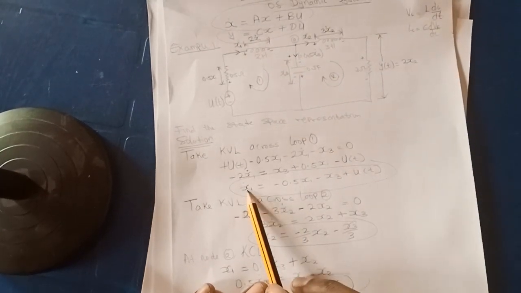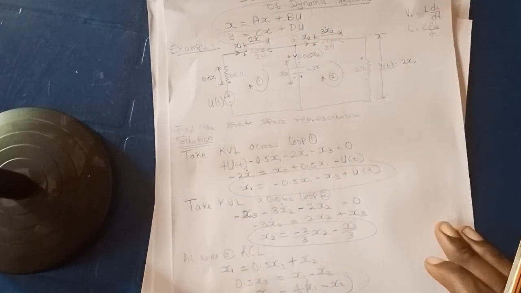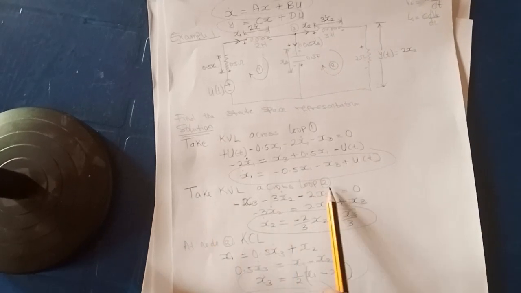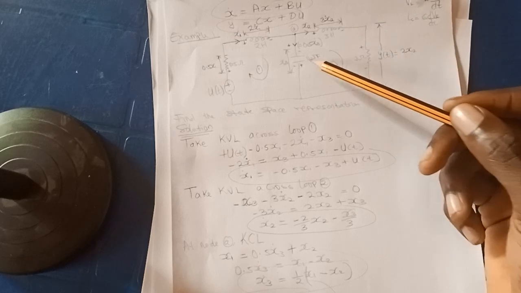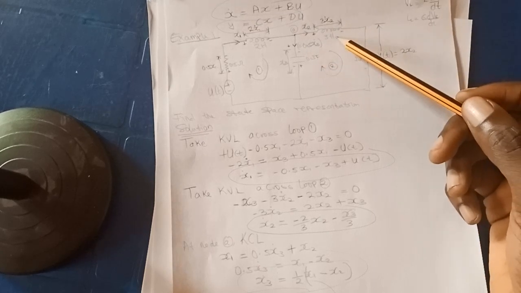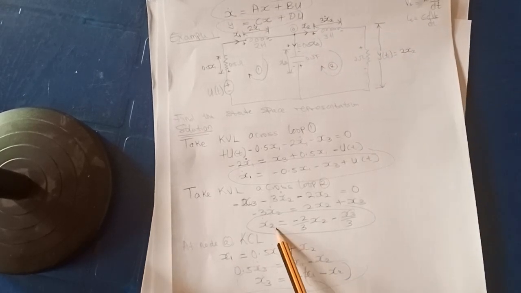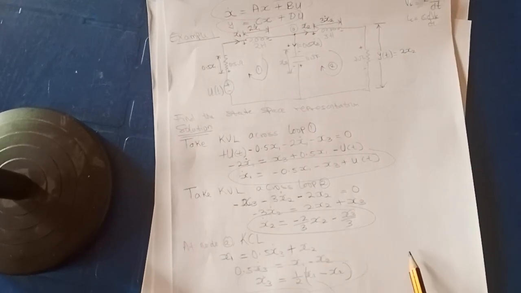If you rearrange that, you have the equation for x1 dot as the first state subsystem. Similarly, if you take KVL across loop 2, you have minus x3, which is the voltage across this capacitor, minus 3 x2 dot, minus 2 x2 equals 0. By the time you rearrange the equation, you have the second subsystem.